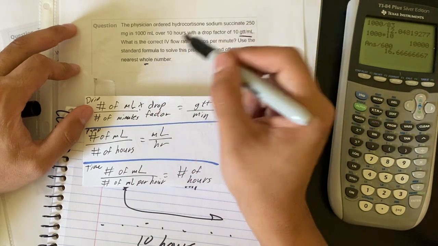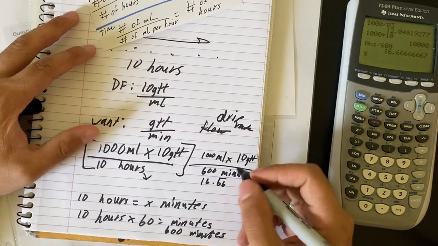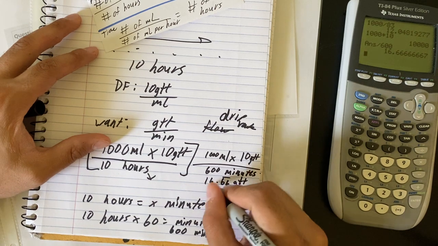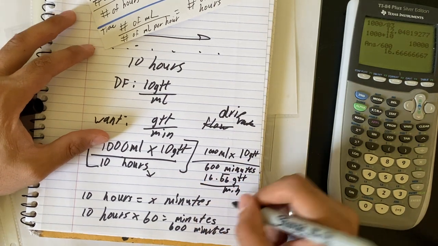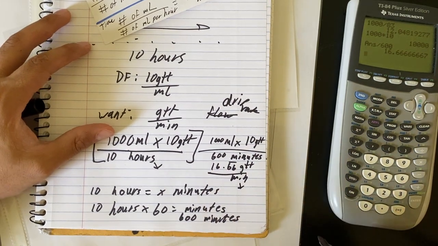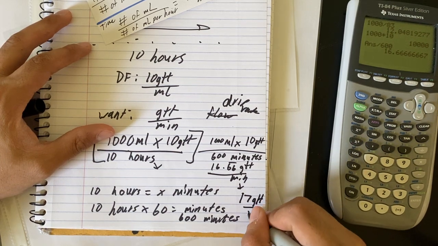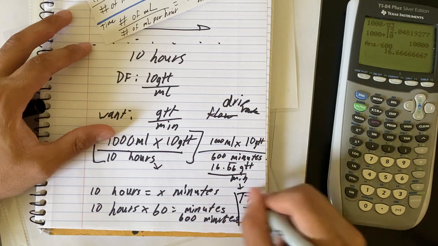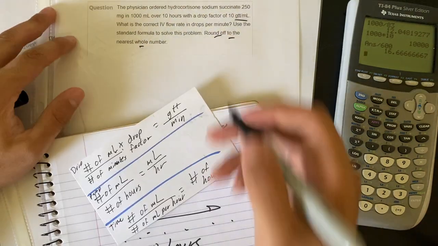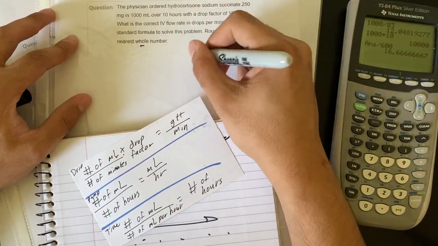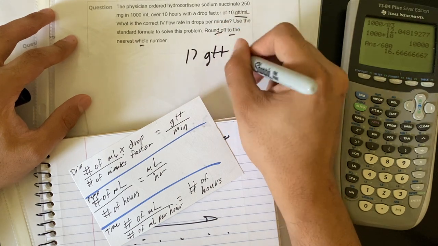Round off to the nearest whole number. At 16.66 drops per minute, my value would be 17 drops per minute when I round to my whole number. So my answer to this question here, I would say, what's the correct IV flow rate? It is 17 drops per minute.